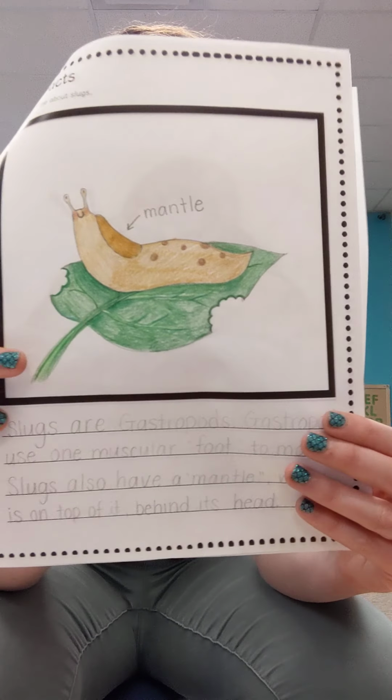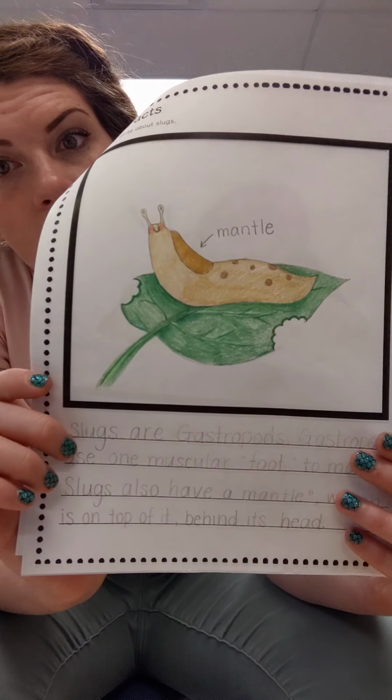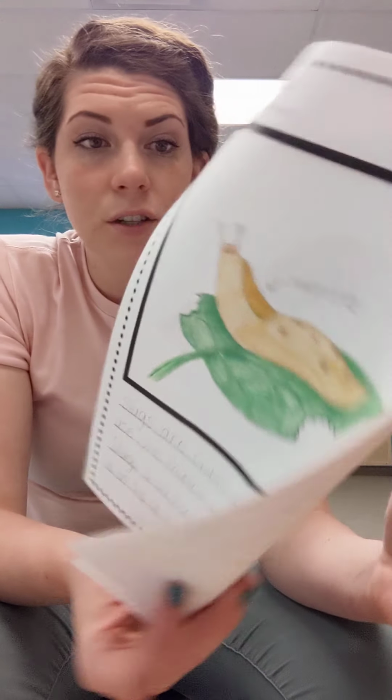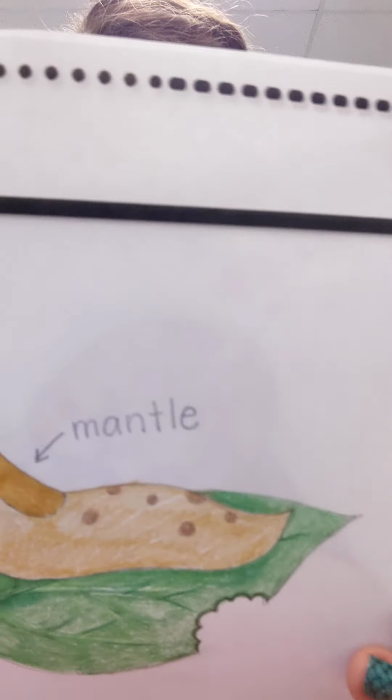All right, so do you remember what the first step was? First, you need to think about the things you've learned about slugs and write them down. So first you write. I'll read mine to you. Slugs are gastropods. Gastropods use one muscular foot to move. Slugs also have a mantle, which is on top of it behind its head. And then I drew a picture of a slug.